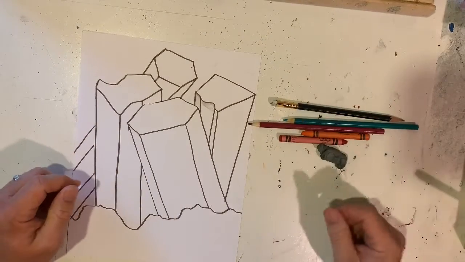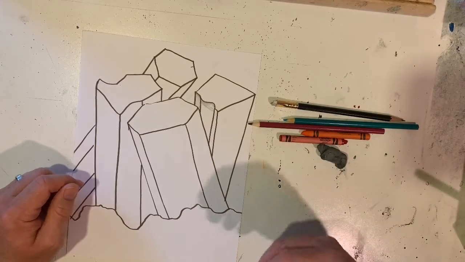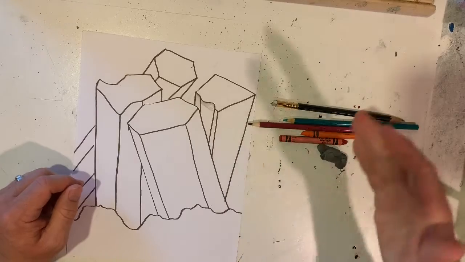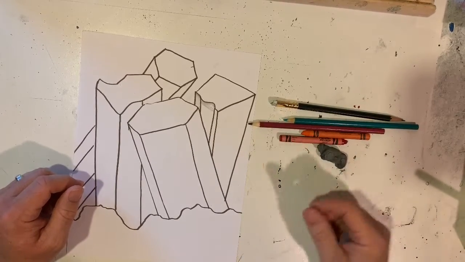So what I've done is I found some drawing utensils that I could apply pressure to give different values. Using something like a marker or paint, it doesn't matter how hard I push down on a marker, it's going to give me the same constant color. But these I could change the value by the pressure that I put on it.